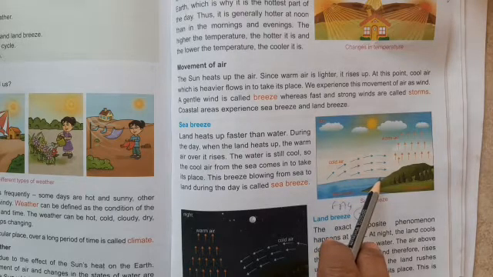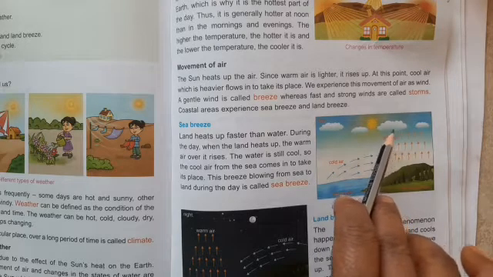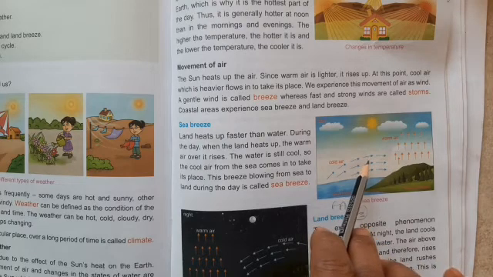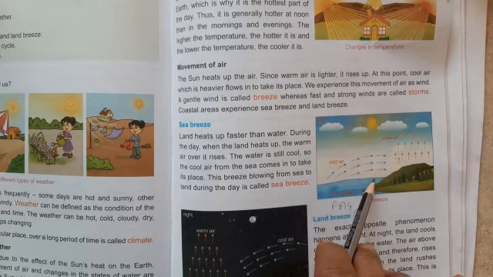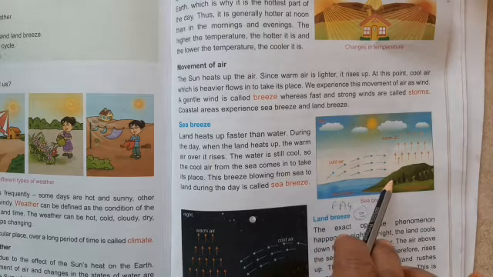Warm air is lighter, it rises up. At this point, cool air, which is heavier, flows in to take its place. We experience this movement of air as a wind.